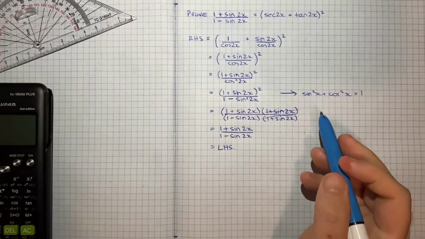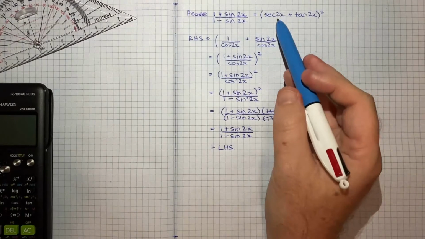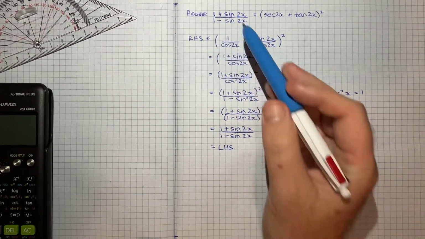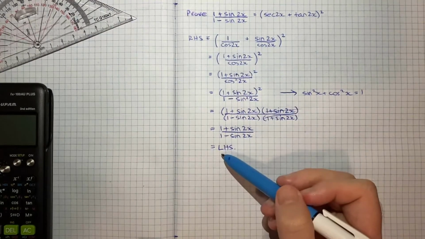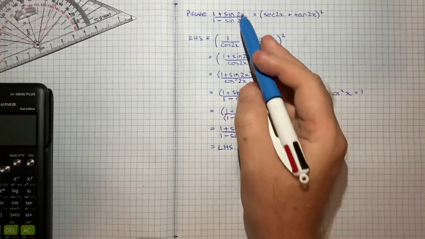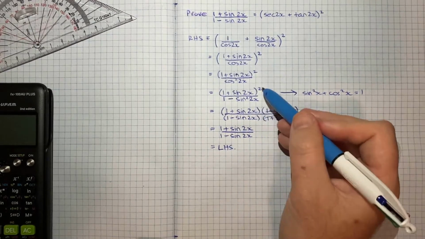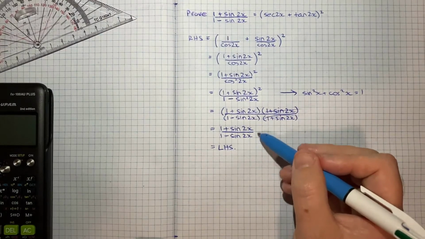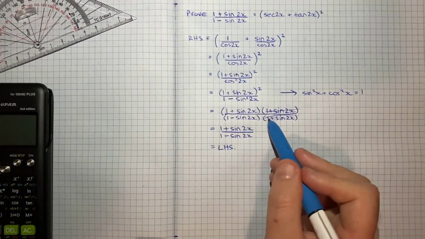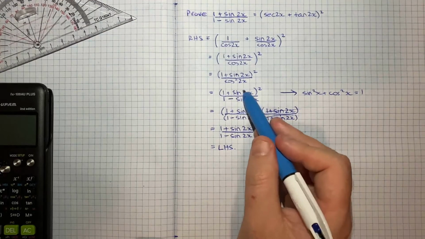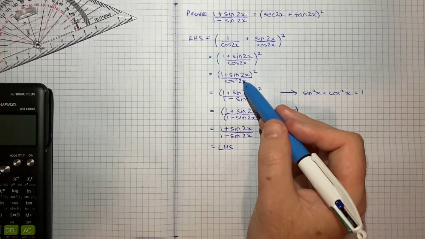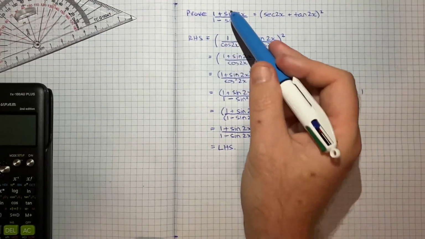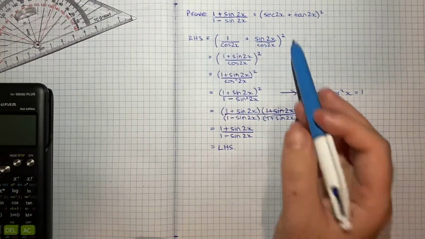Tick boom! So there we go, that's the proof. We've started from the right-hand side, and just using the rules that we're familiar with, we get back to the left-hand side. In theory, if you wanted to, you could actually start from the left-hand side and almost do these steps in reverse. So you'd probably start by multiplying top and bottom by the conjugate of the denominator. Then you get to this result, and then hopefully you'd notice what you were dealing with and eventually get back to the right-hand side.